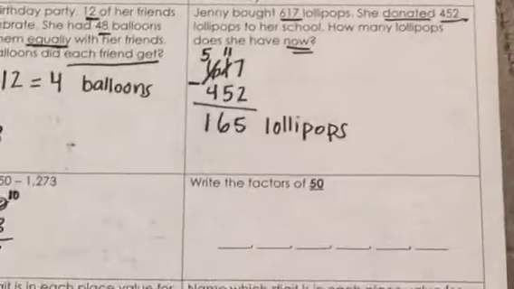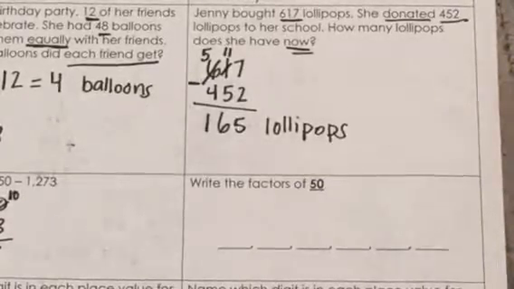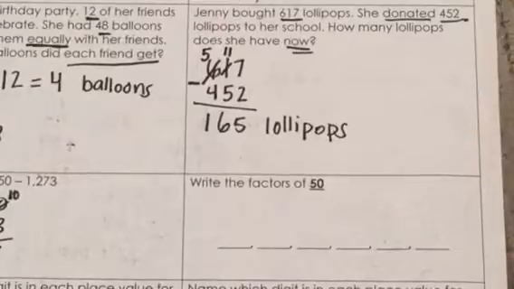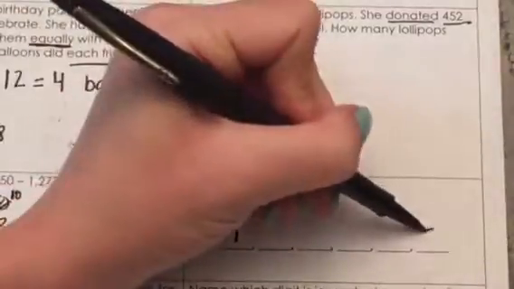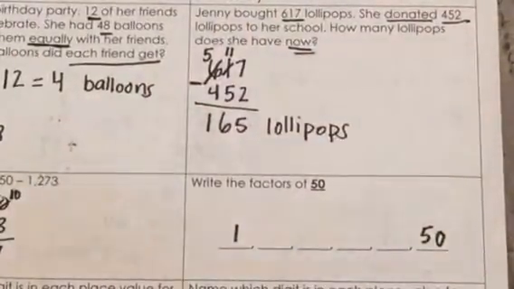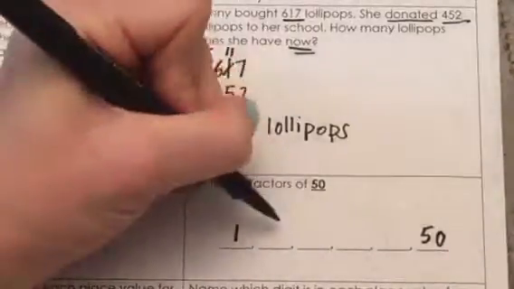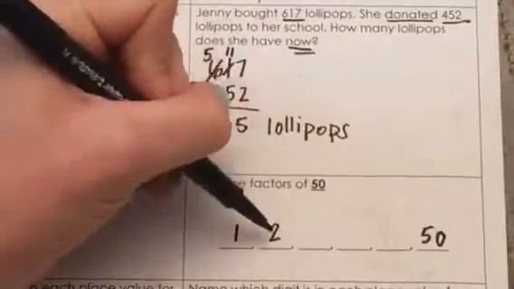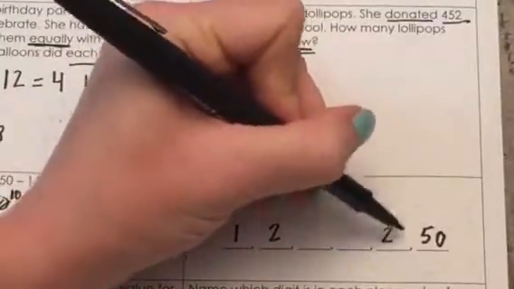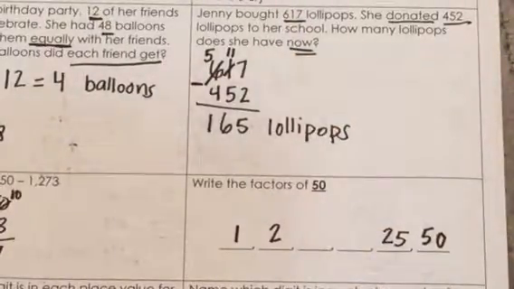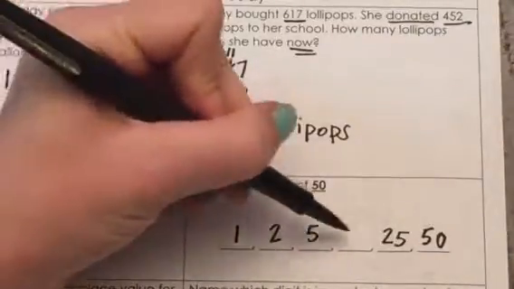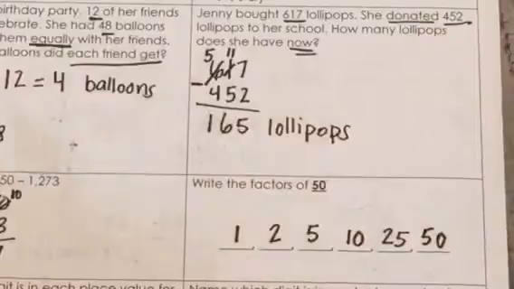The next one is write the factors of 50. So factors are any numbers that you multiply together to get a bigger number. So for 50, we know that 1 times 50 gets us 50. I also, because I like using money, I know that 2 quarters equals 50 cents. So 2 times a quarter, which is 25 cents, gets us 50. And I know that 5 times 10 gets us 50, and those are our factors of 50.